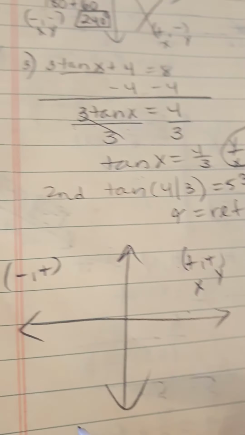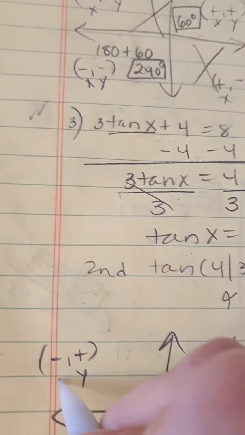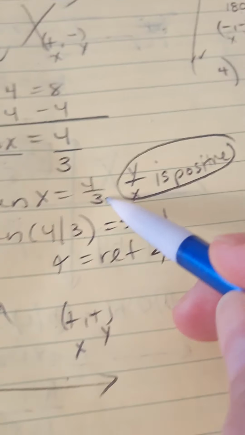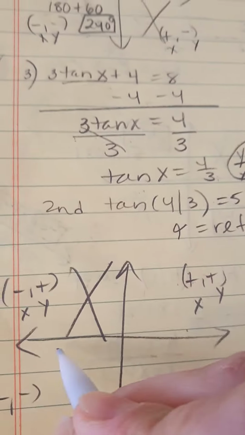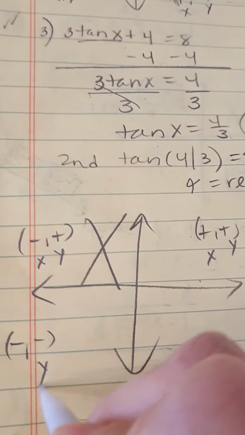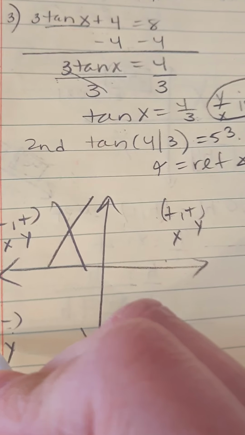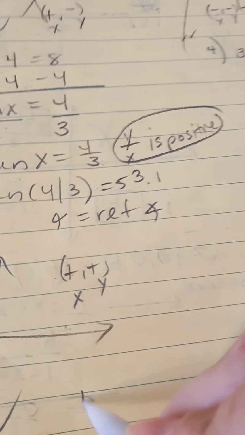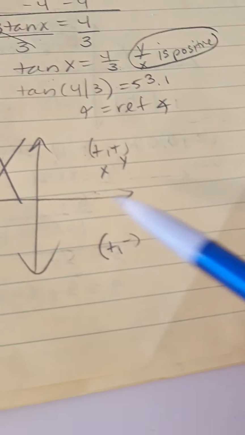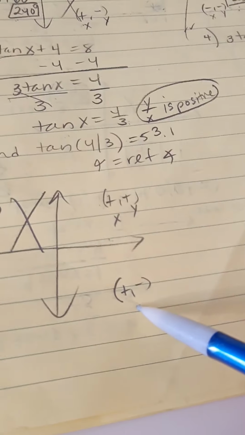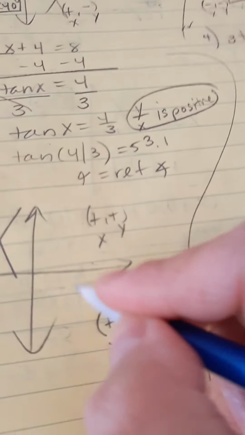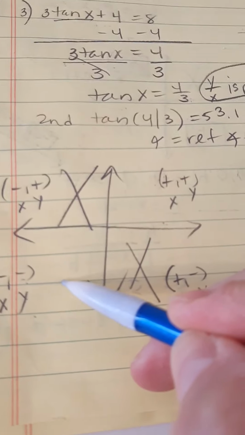Second quadrant goes left, up, negative, positive. When you divide a positive and a negative, you get a negative. I don't want that because I have a positive 4/3. I need positive values. Third quadrant goes left, down, which is negative, negative. So when I divide a negative and a negative, it will give me a positive. So I'm going to keep this quadrant. Then the fourth quadrant goes right then down, positive, negative. When you divide a negative and a positive, you get a negative. Again, we're working in quadrants 1 and 3.